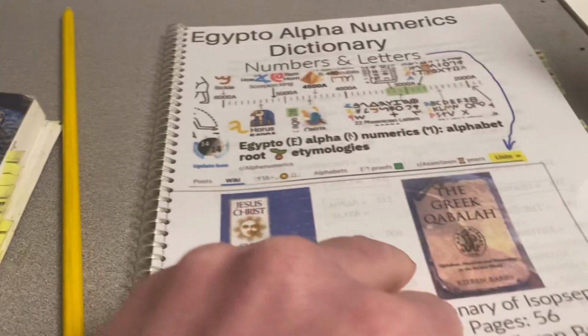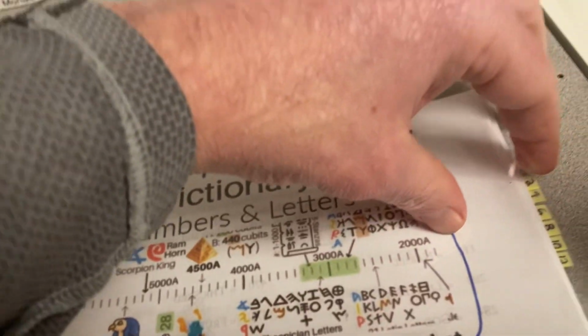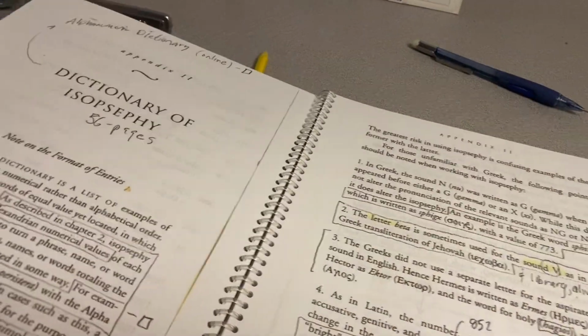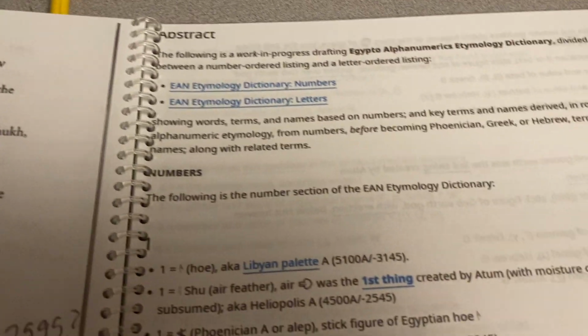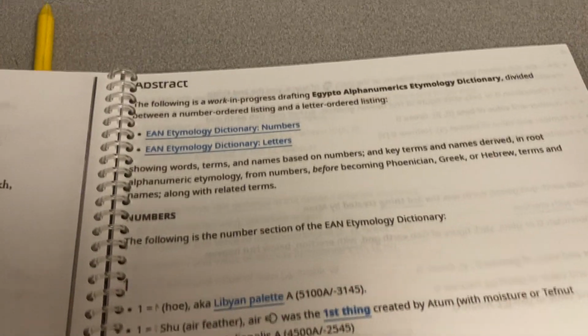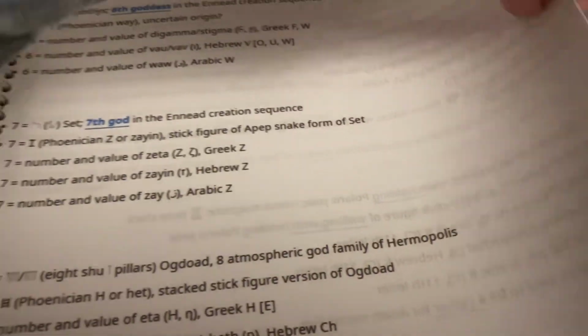So this one is 92 pages. And you can see here where I've taken the first 2 pages of Fideler, and then I just mirrored over Barry's section here. And we see the EAN Reddit sub numbers section here, and then also the letters section.